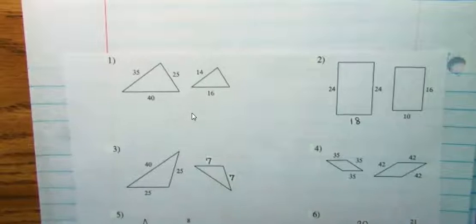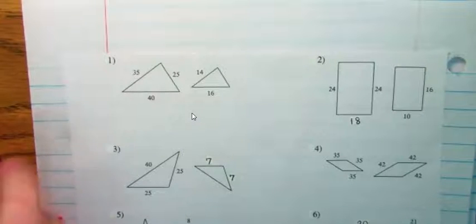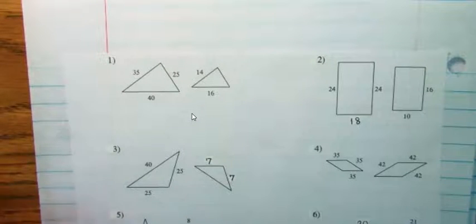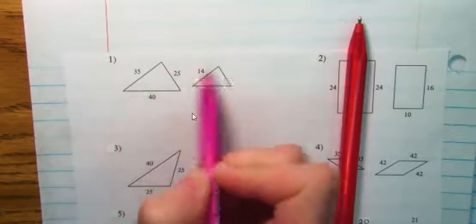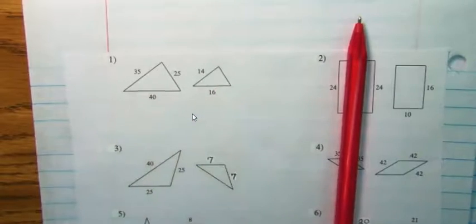Okay, so using proportions to tell if things are similar. Well, the first thing is we have to be able to tell which sides of our shape are corresponding to one another. So for that, I'm going to get 2 different colored pens. I'm going to use pink and red, and I'm going to circle. I can see that these are already set up the same way on number 1.